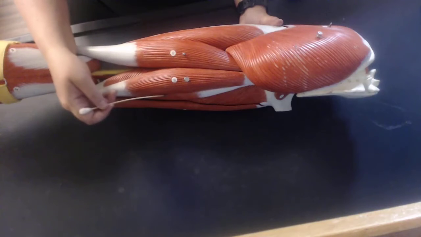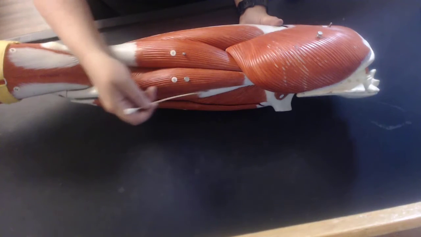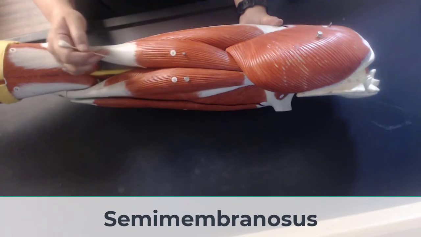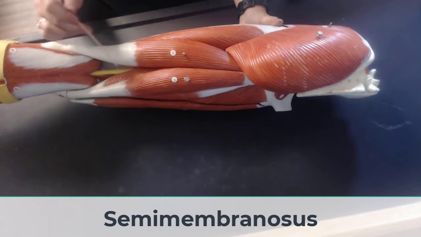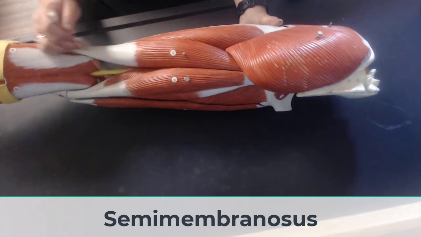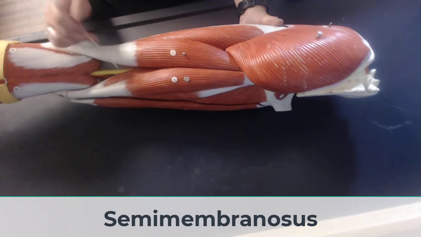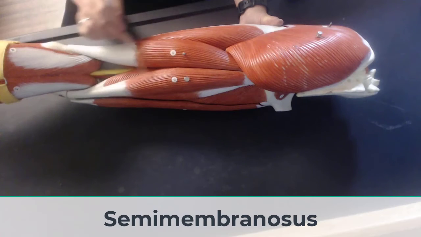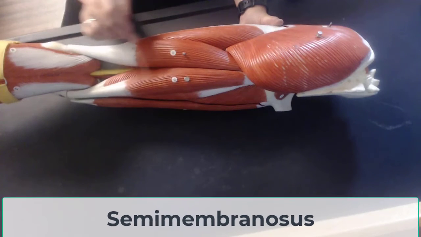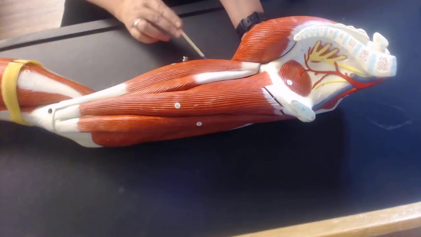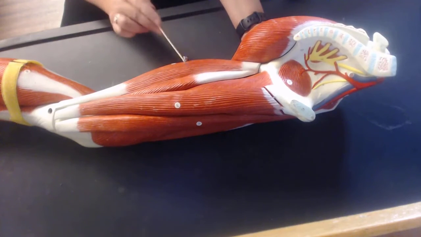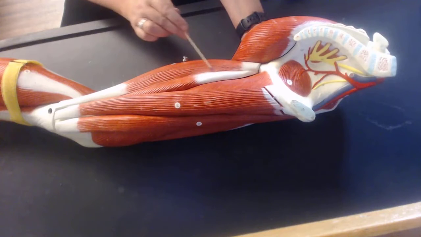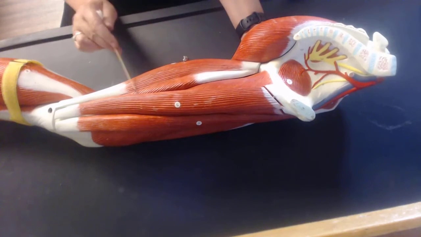This is the semimembranosus muscle. So remember that the semimembranosus tends to sit underneath semitendinosus. Here we get a little bit of a better view. This is that semitendinosus. This is part of that semimembranosus that lies underneath it.